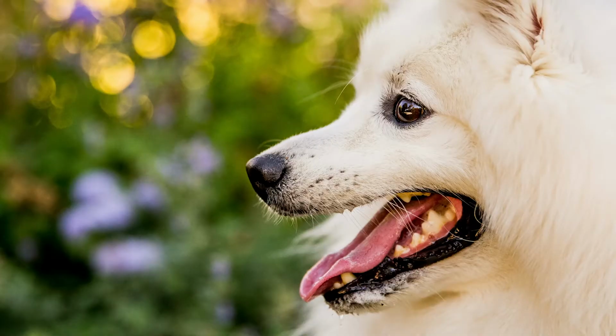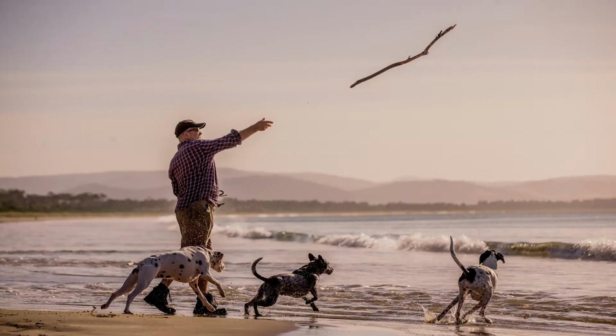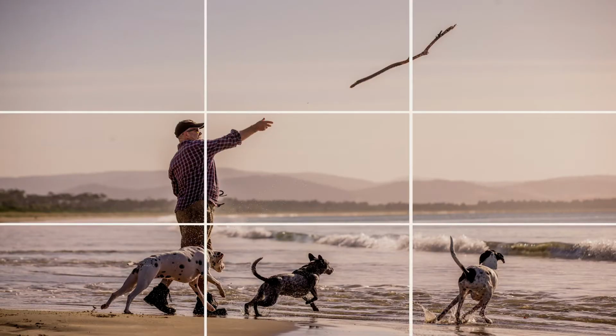Take this photo for example. I've positioned the dog so that his eye is directly on that point of interest. Or in this photo where I've matched up the horizon in the background of the image with the bottom horizontal line.